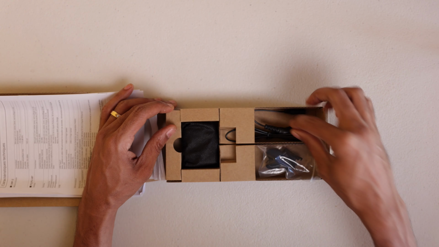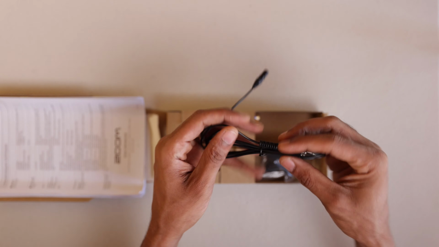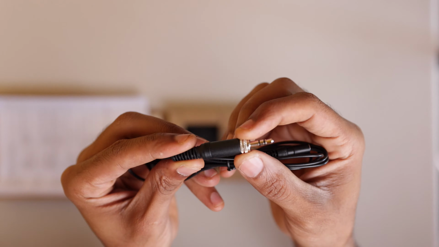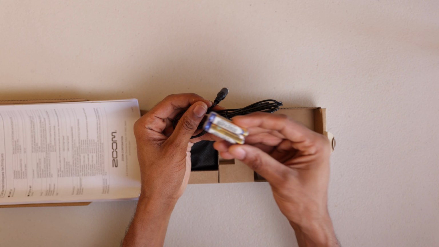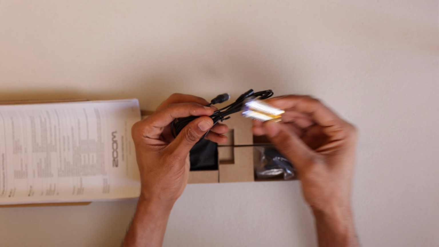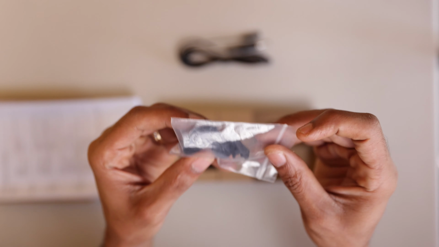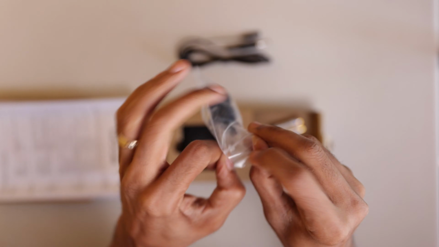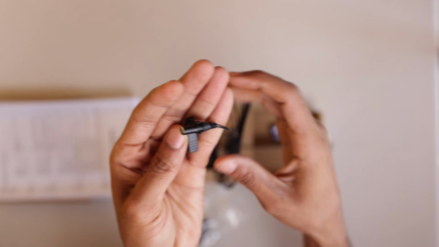On this side we have the lavalier microphone and 2 AAA batteries. That's a nice touch that it comes with batteries included. I wish they included a micro SD card and a USB-C cable as well. And here we have 3 windscreens and the microphone clip. Everything here looks brand new so far.